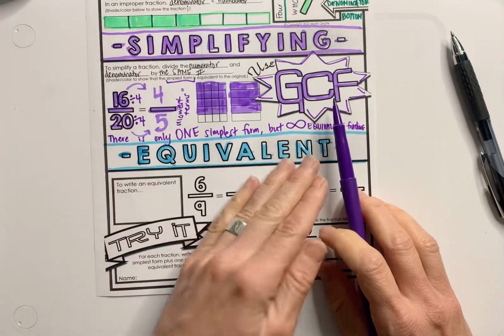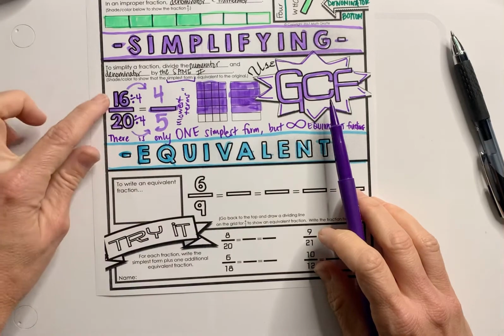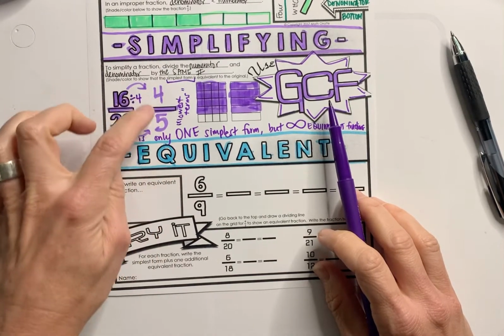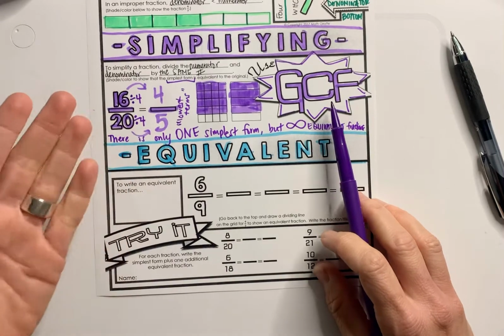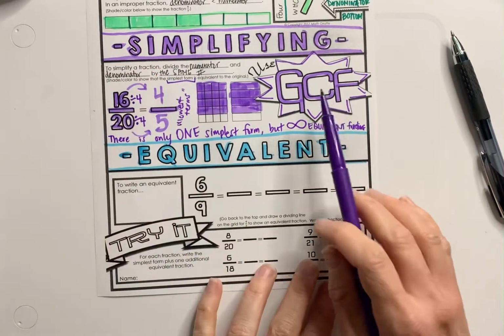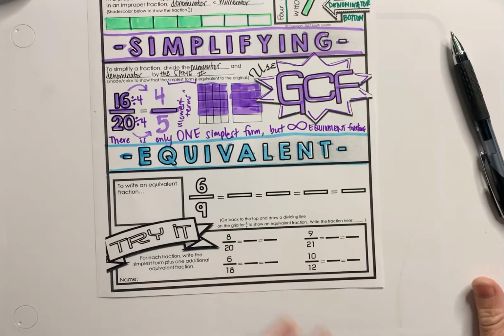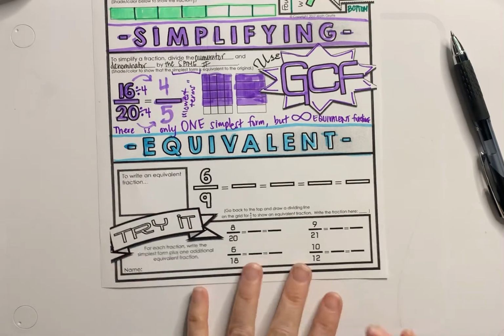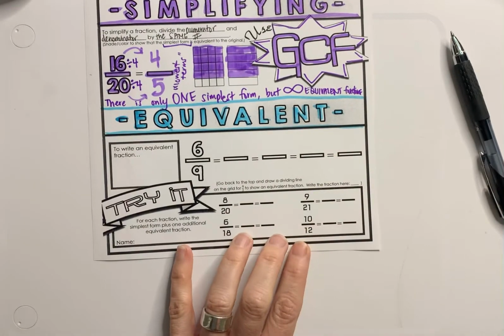If you use another factor, such as, I can see that they share a factor of 2 and you were to divide by 2, you're going to get another equivalent fraction, but it won't be the simplest form. You'll have to then divide it again. So the GCF sort of saves you a step, but you don't have to necessarily do it in order to reduce that fraction. All right, in the last section, the equivalent fraction.